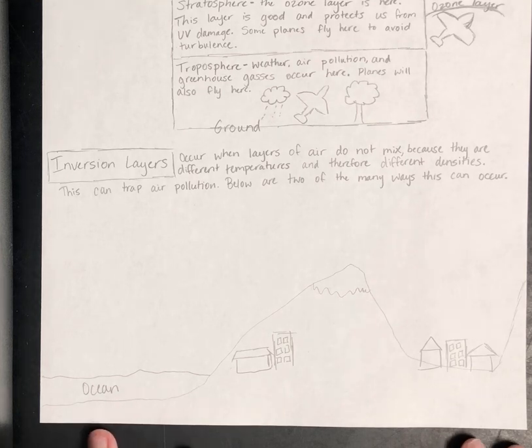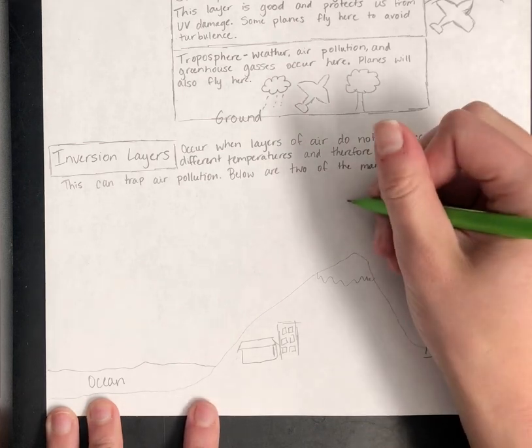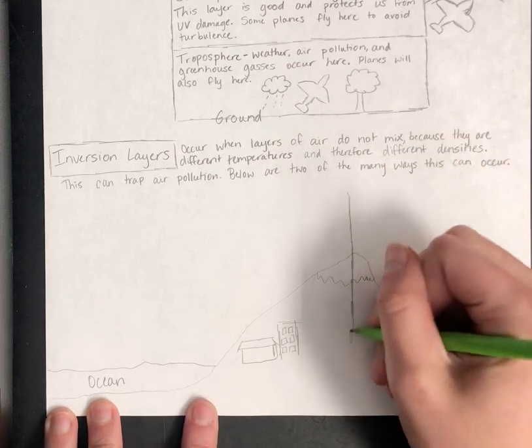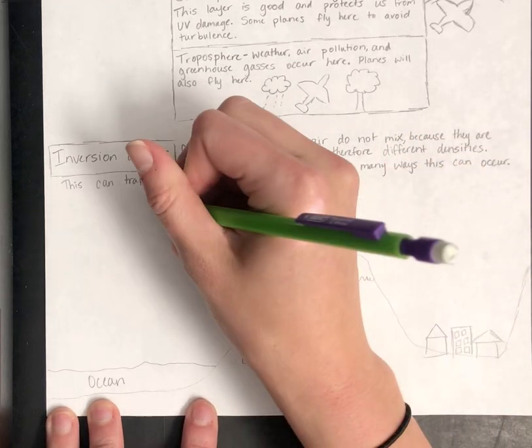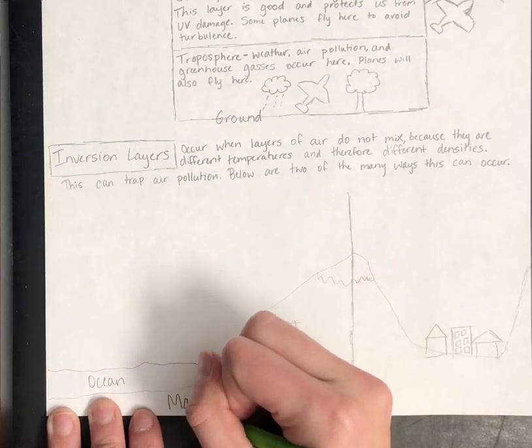Alright, so the first type of inversion we're going to talk about is called marine inversion. So we're going to draw a line here to kind of separate our 2 different types. So this type will be, let's write it down here, marine inversion.